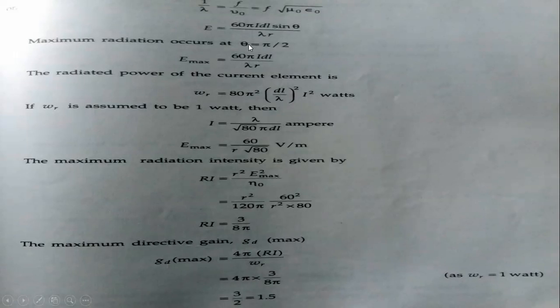That is also possible. Okay. So the radiated power of the current element, we remember in many of the textbooks, may be the PR. Instead of writing the PR, they take here the W, that is nothing but the radiated power. Even though you are taking the PR, it doesn't matter. You can take directly here the PR also, that is nothing but the radiated power of a current element.